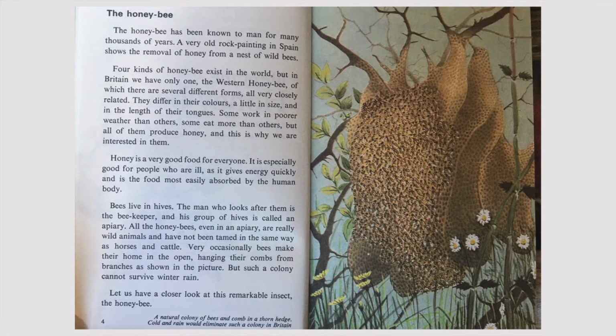The honeybee has been known to man for many thousands of years. A very old rock painting in Spain shows the removal of honey from a nest of wild bees. Four kinds of honeybee exist in the world, but in Britain we have only one, the western honeybee, of which there are several different forms, all very closely related. They differ in their colours, a little in size, and in the length of their tongues.